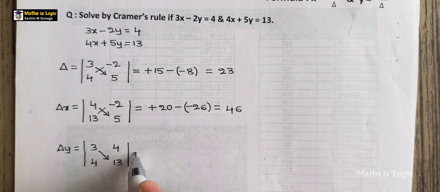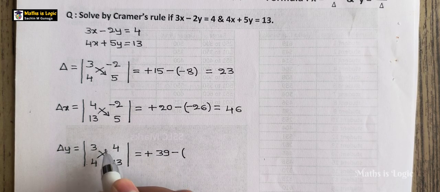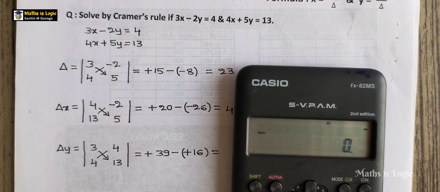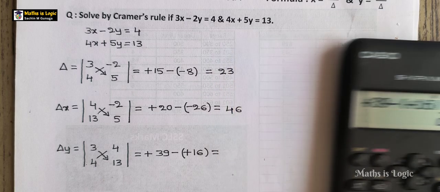Do the cross multiplication: plus into plus is plus, 3 into 13 is 39, minus, again in bracket, plus into plus is plus, 4 into 4 is 16. Again use the calculator: plus 39 minus of, in bracket, plus 16, how much? 23.